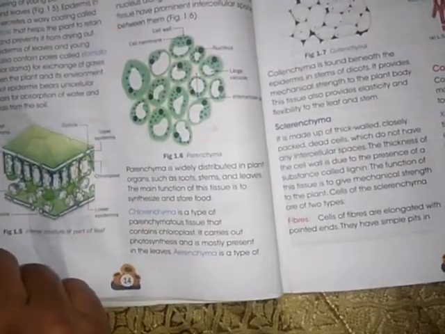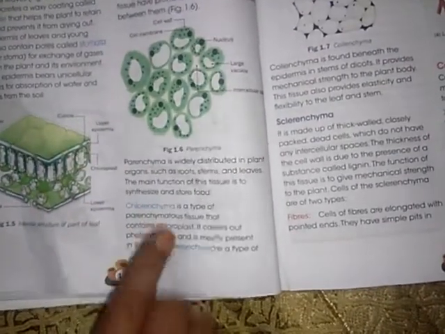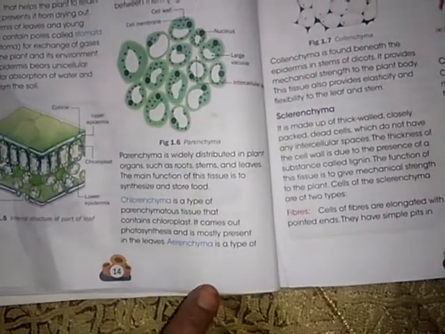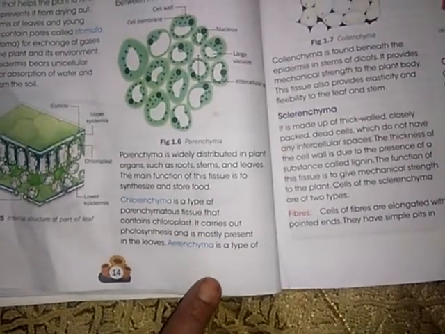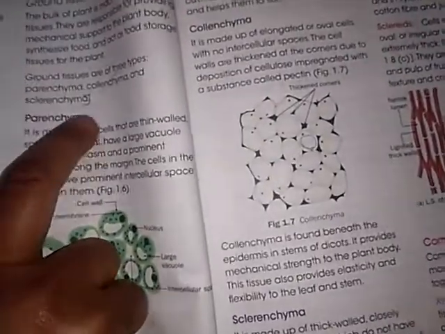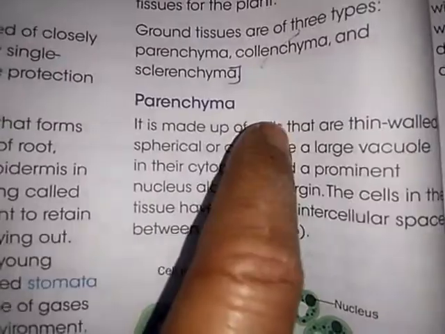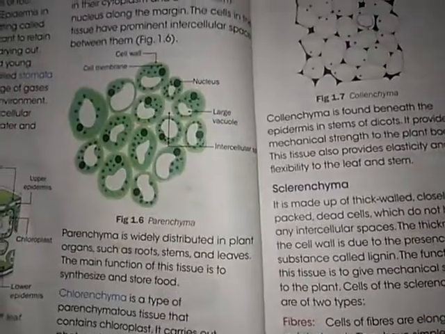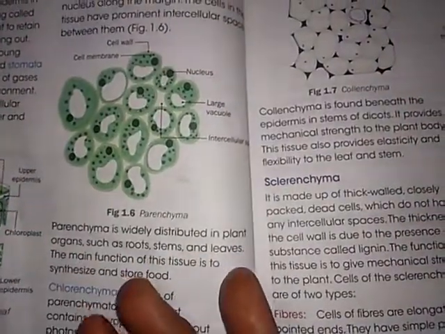Why do they float on the water? Because these plants contain parenchyma tissue, so they float on water.